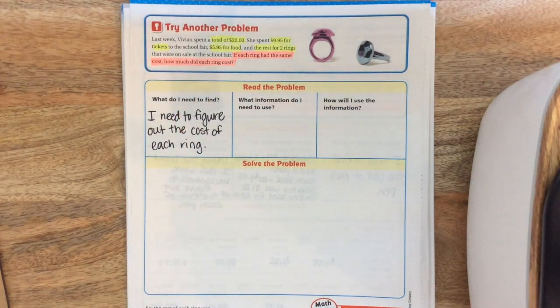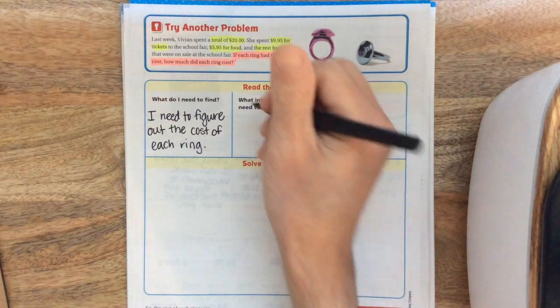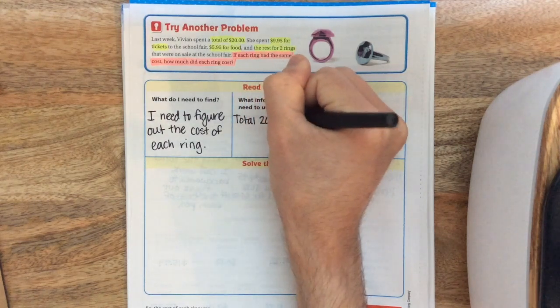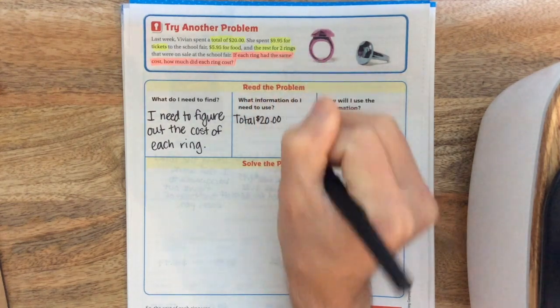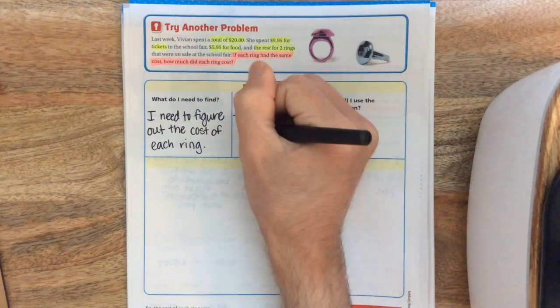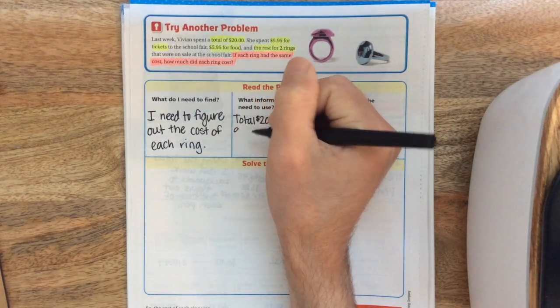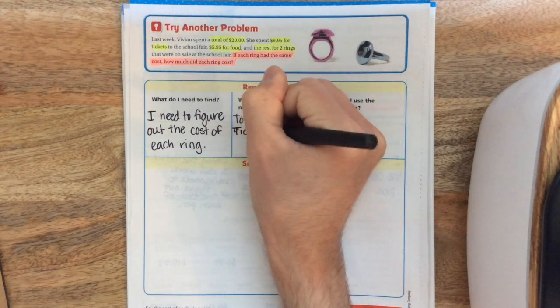And what information do I need to use? Information to use is really just asking what information do you know and have to use. So I know that my total is $20. I know that I spent $9.95 for tickets. Actually, wait, sorry.